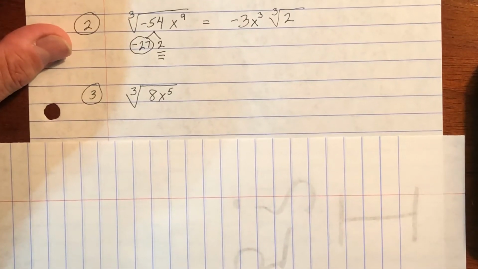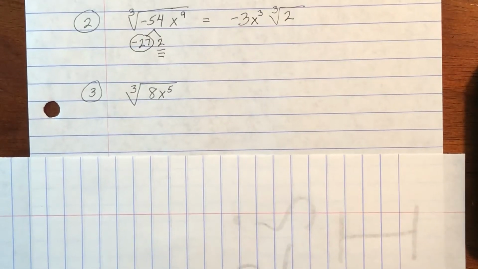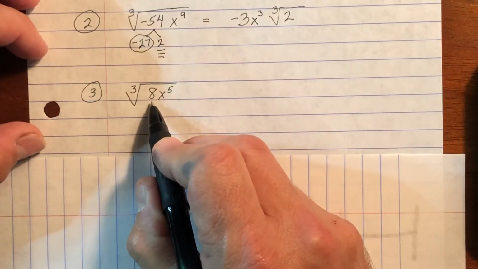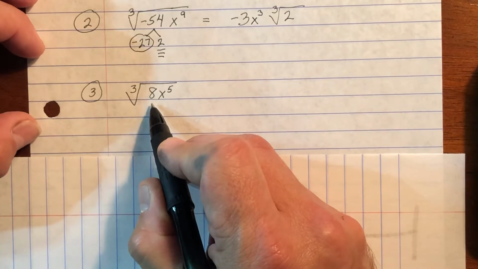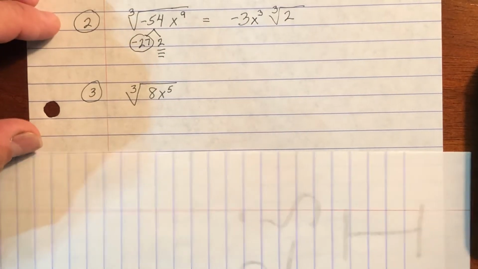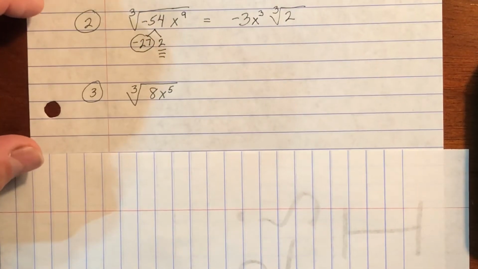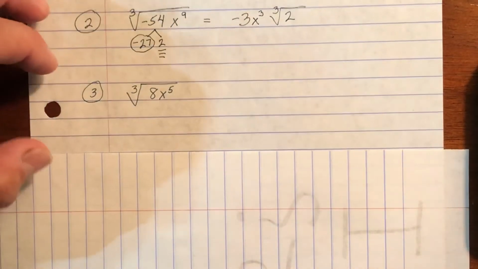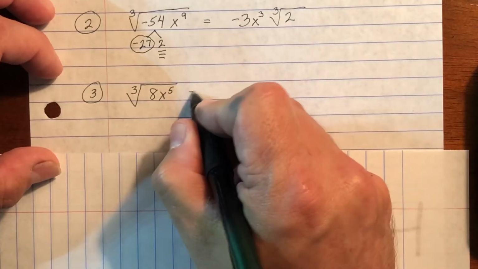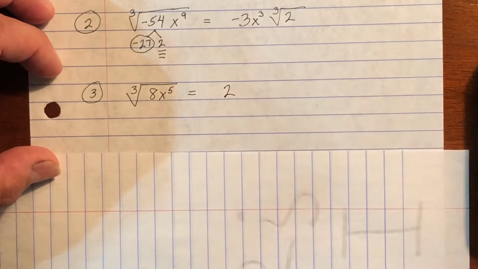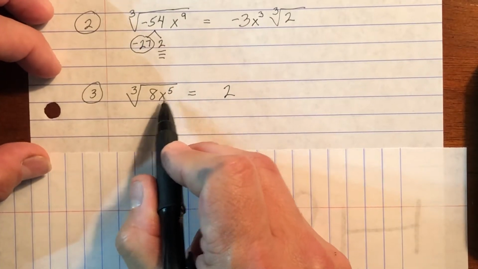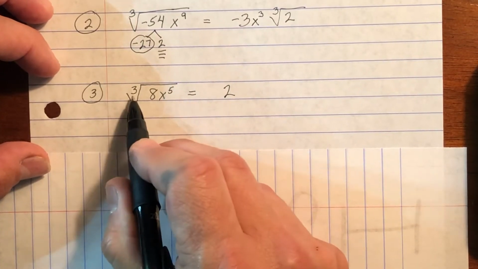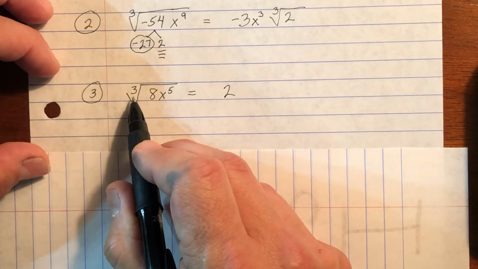The cubed root of 8x to the 5th. Well, give me a number that multiplied by itself 3 times gives you 8. Yeah, 2 times 2 times 2. So that means 2 to the 3rd power is 8, so the cubed root of 8 is 2. X to the 5th. Well, we divide the exponents. 5 divided by 3, well, they don't divide evenly.